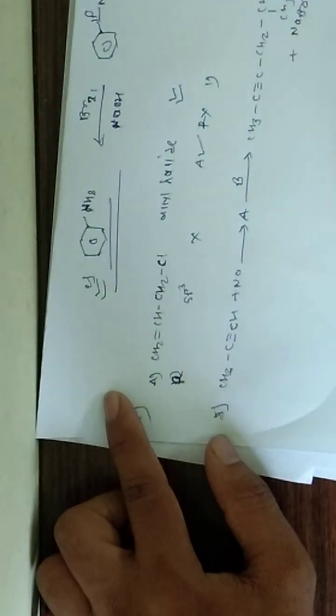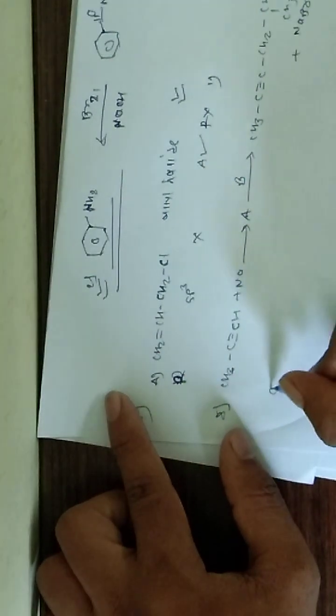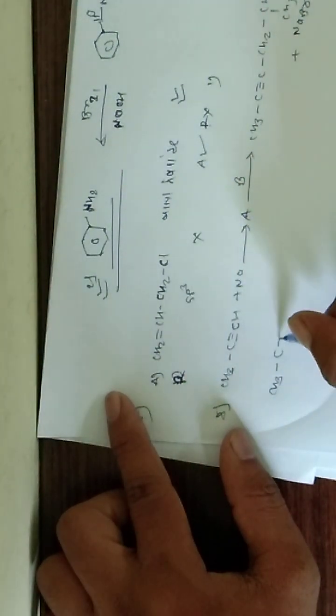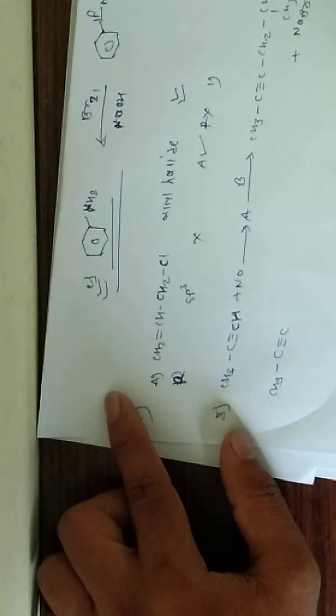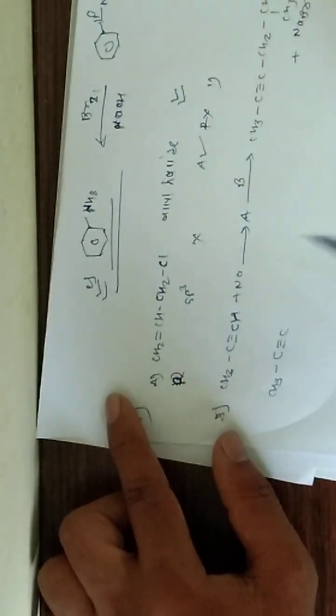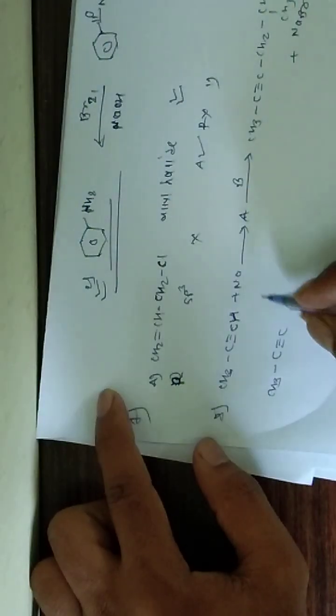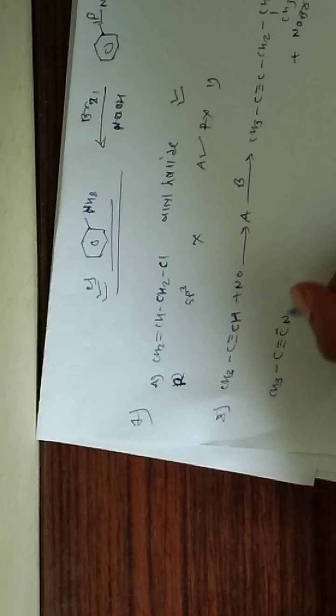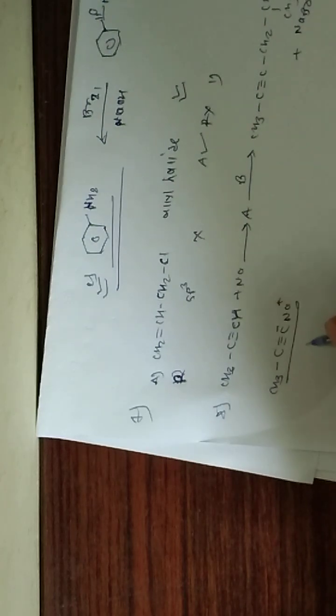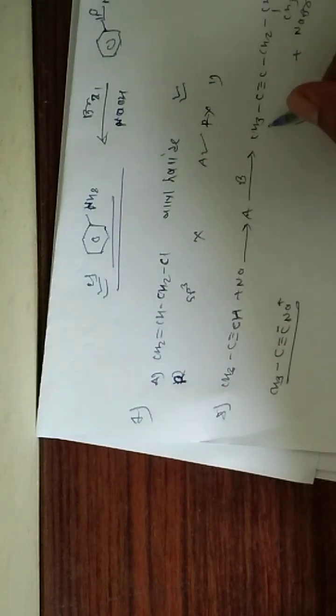By reacting this alkyne with sodium, what acid base reaction will happen? This is the acidic proton, this will be taken by sodium. This acidic proton will be replaced by Na plus. So C minus and Na plus, this will be the A. And by reacting A with B, this product will be formed.